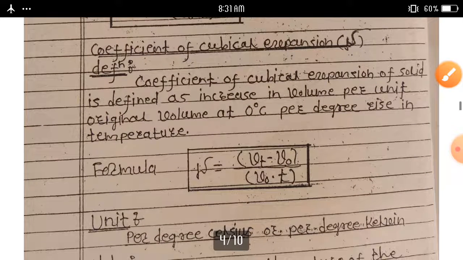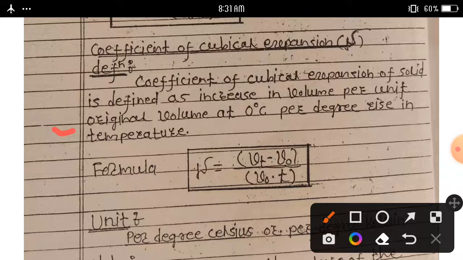We can derive the definition of the coefficient of cubical expansion gamma. Definition of cubical expansion: the coefficient of cubical expansion of a solid is defined as the increase in volume per unit original volume at 0 degree Celsius per degree rise in temperature. Then the formula: gamma is equal to V_t minus V0 upon V0 into t.